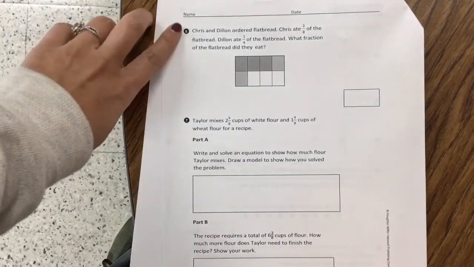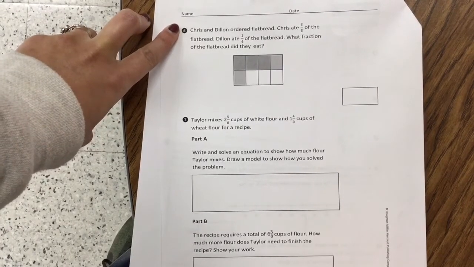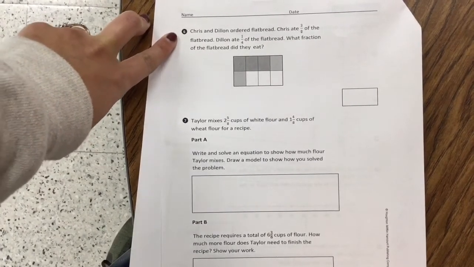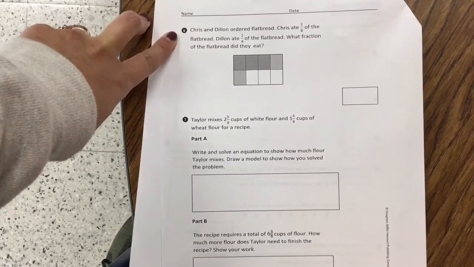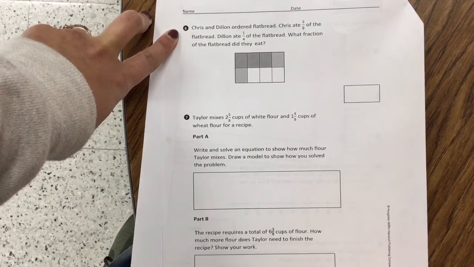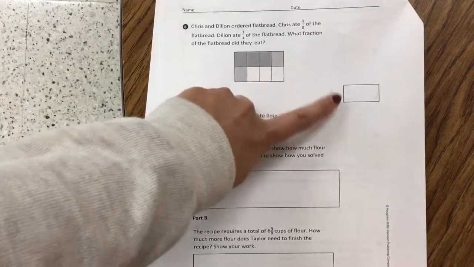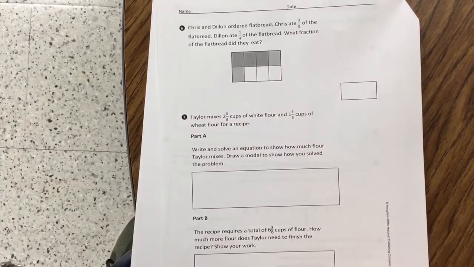Question 6. Chris and Dylan ordered flatbread. Chris ate 3/8 of the flatbread. Dylan ate 1/4 of the flatbread. What fraction of the flatbread did they eat? Make sure you solve the problem and use the model. Put your answer in the box.